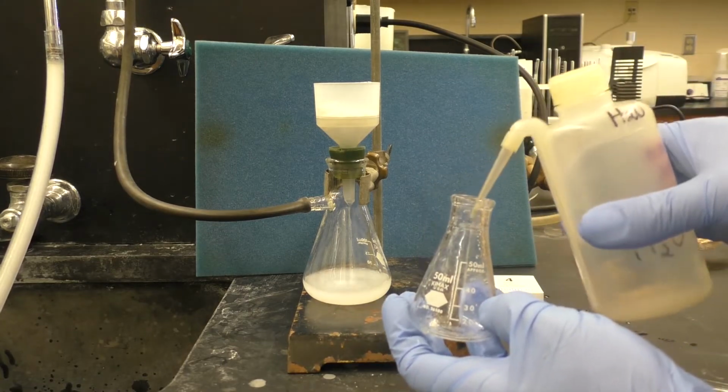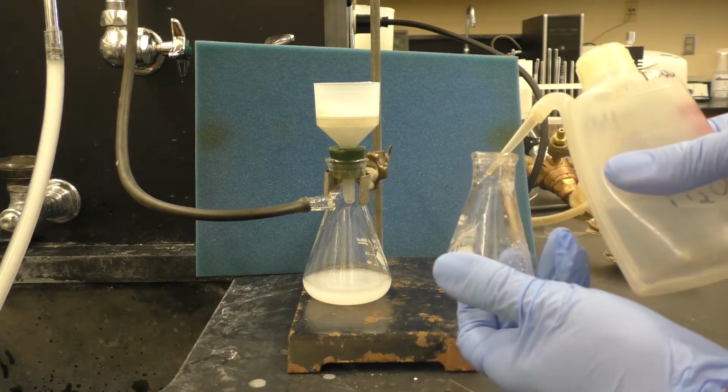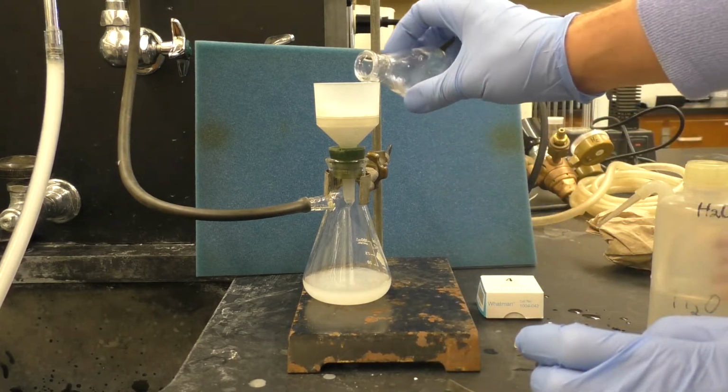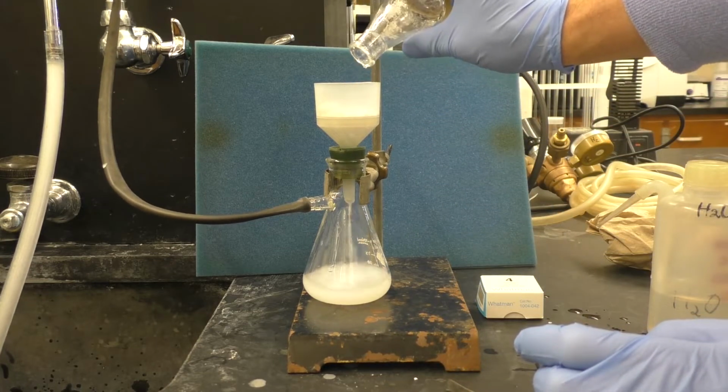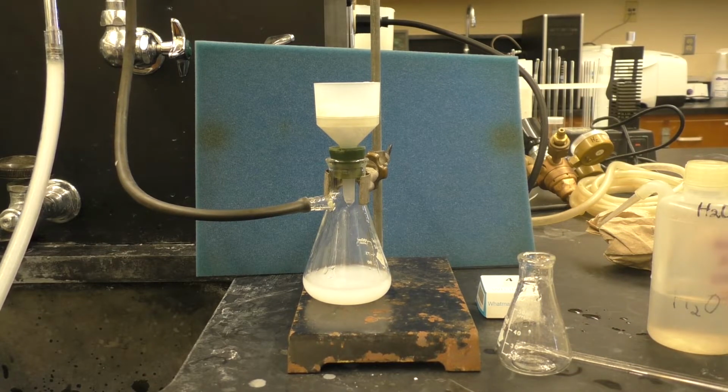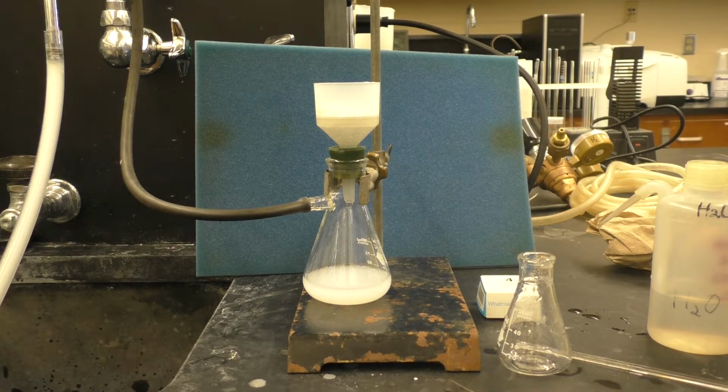Maybe we'll rinse one more time. We don't want to rinse too much with excess water, because aspirin is somewhat water soluble, which we're grateful for, because otherwise it wouldn't work very well in the body. So we don't want to lose too much in the process. But there we go. We'll pull air through the system now.